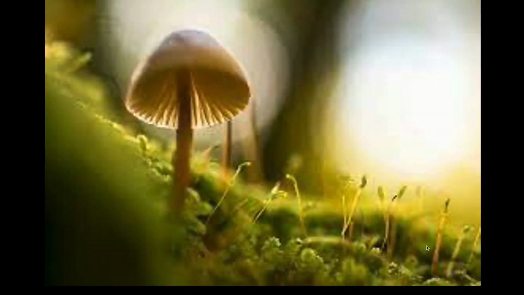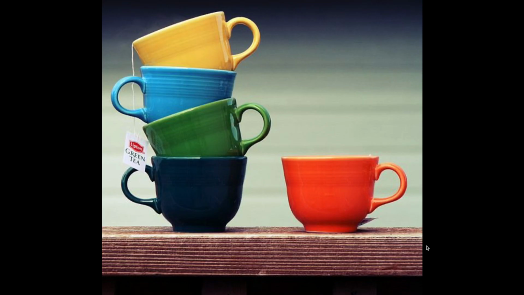Now, here we have an asymmetrical. We have only one mushroom on the left side. Or here, once again, we have an asymmetrical. So we have 4 cups on the left and 1 cup on the right. So this would be asymmetrical.